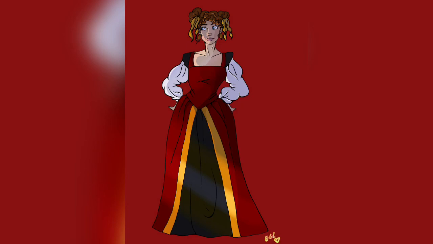This is a design that I did for Kate based on my troupe's production of Taming. They actually did this show the year before I joined, but I had a chance to see it, and my Kate's design is based on the outfit and the hair that they had for their Kate. And so I hope you guys liked the art.